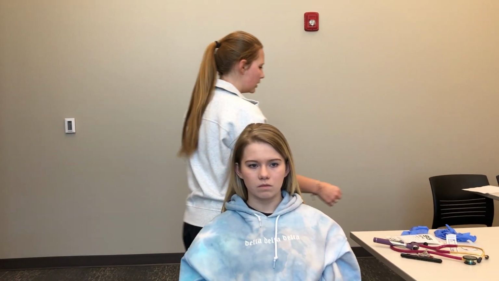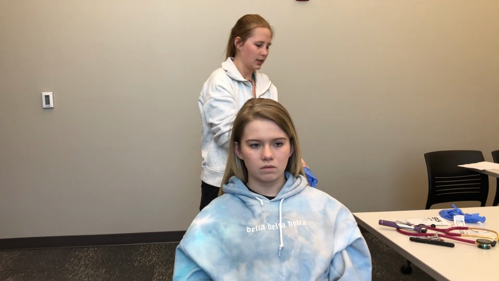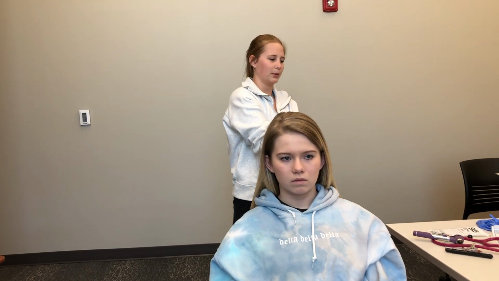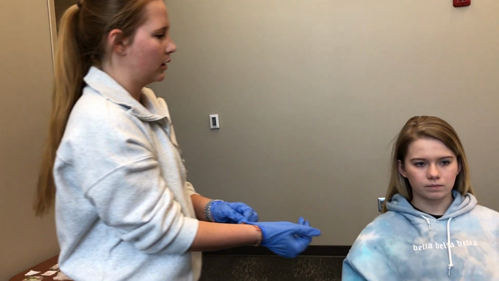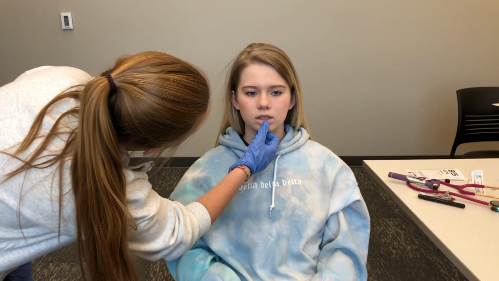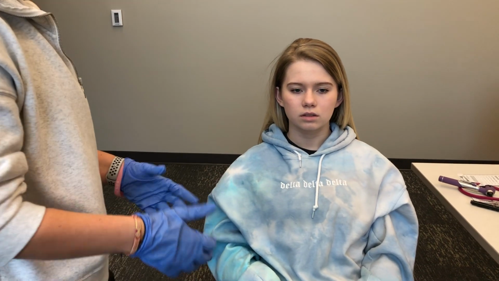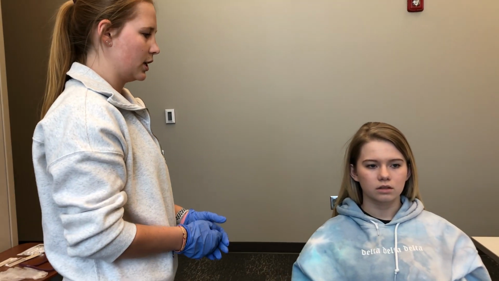And her lips are deeper pink than her skin, which is completely normal, and they're free of cracks and they appear to be moist. And then I'm going to put my gloves on to continue this assessment because I could have exposure and probably will have exposure to body fluids. And so I'm going to pull down her lip a little bit and make sure that the color and texture is consistent, which it is.